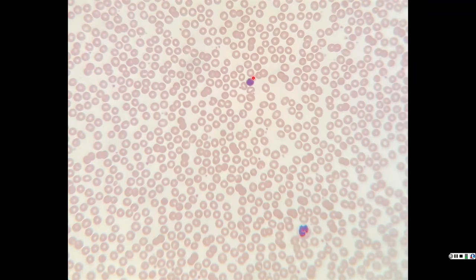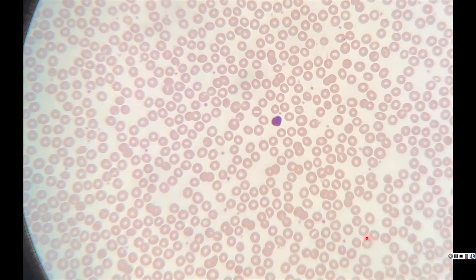So again, here is a basophil. It looks like a really big nucleus, but it's not. It's just a bunch of very, very darkly stained cytoplasmic granules. Down here we see a neutrophil. They like to pop in everywhere because they're so abundant. And a basophil. Large nucleus looks like, but it's not. Just very, very dark staining cytoplasmic granules.